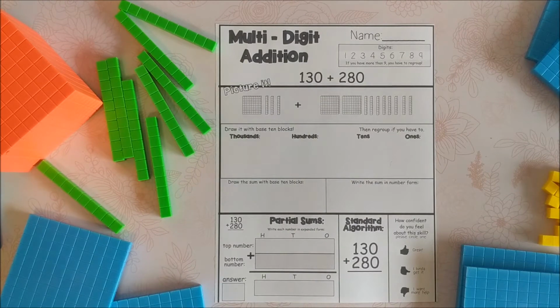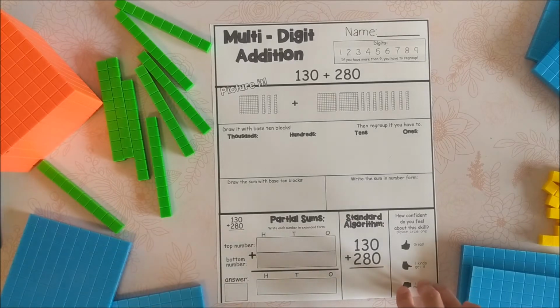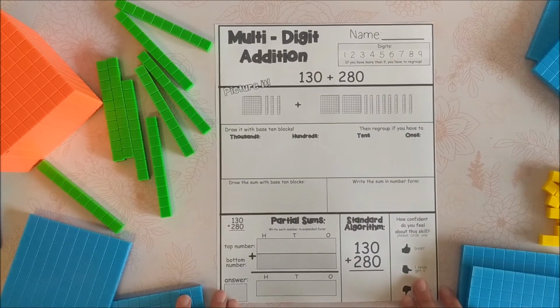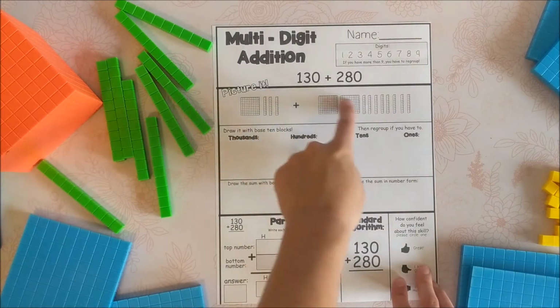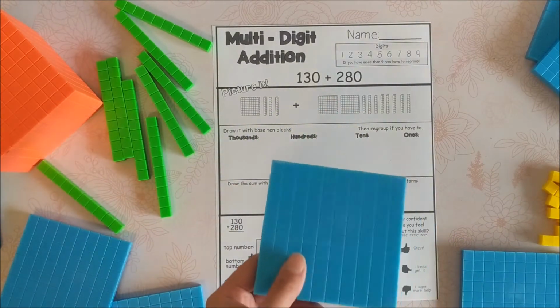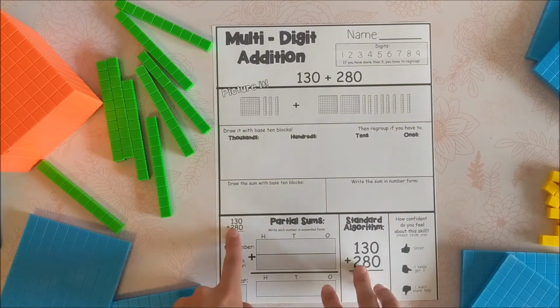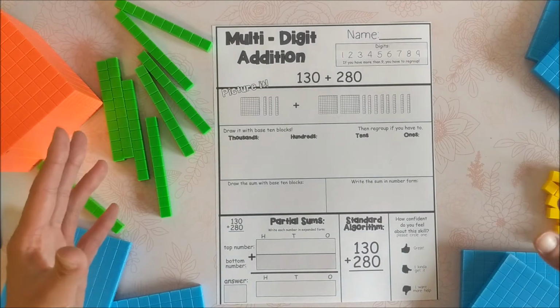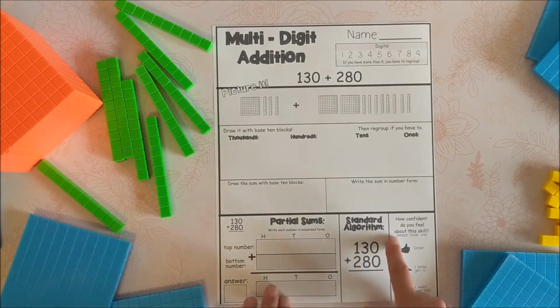So let's get started. We have 3 strategies we're going to use to add, and I want you to try all 3 so that you can get a lot of practice with the concept behind multi-digit addition. One strategy is to picture it using base 10 blocks. Another strategy is partial sums, where you split each number into expanded form and then you add the hundreds, the tens, and the ones. And then here's the standard algorithm.